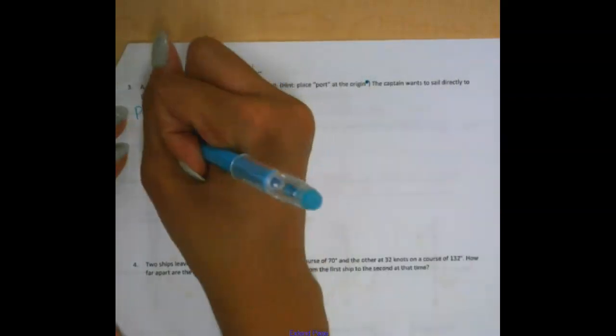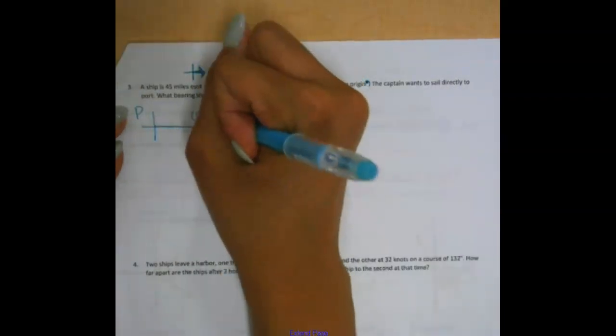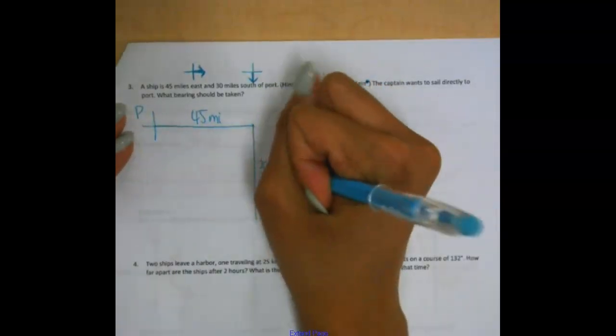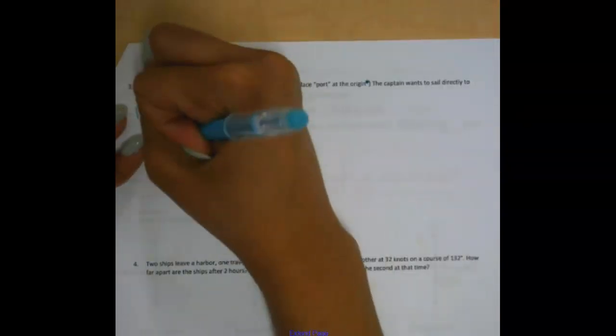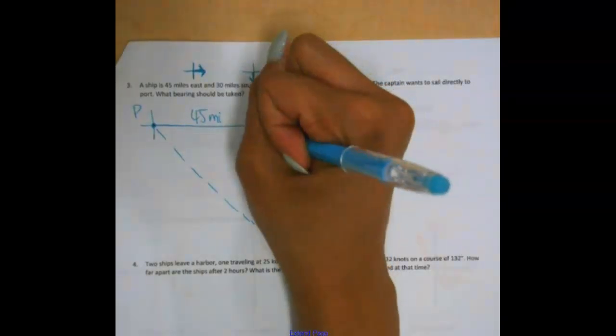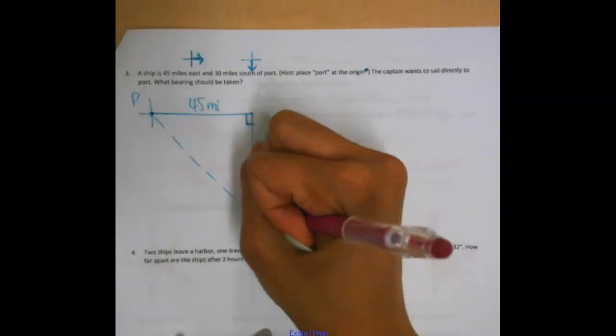Okay, so let's figure this out. It's going east and then south. So from the port, which I could label here as your port, you're literally going east 45 miles, and then you're going south 30 miles. The captain wants to sail directly to port, which is here. The question was saying, what is the bearing that he should take? First things first, since you have east meeting the south, you can make this a right angle.